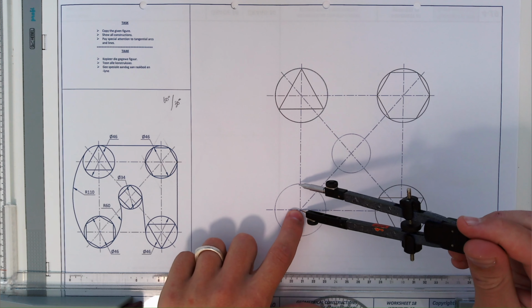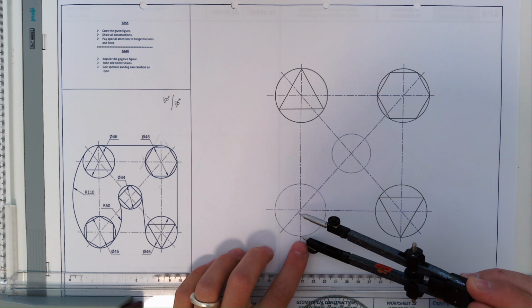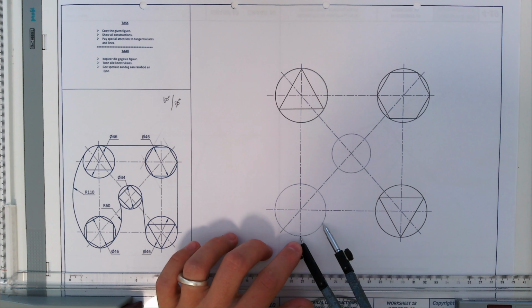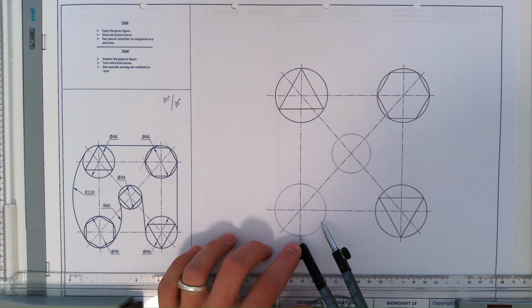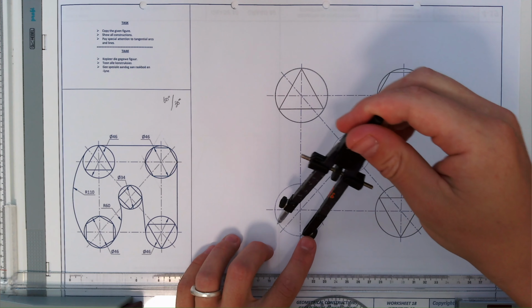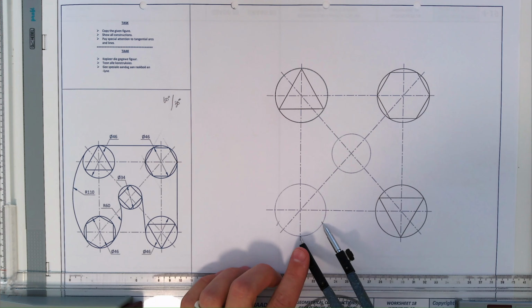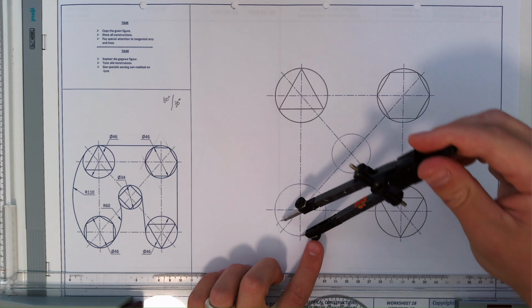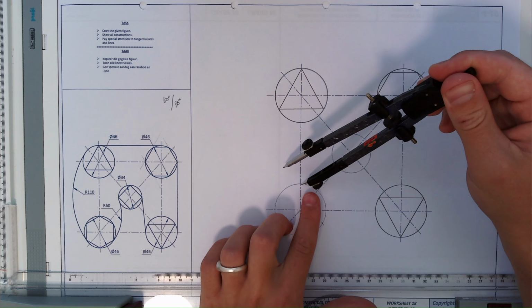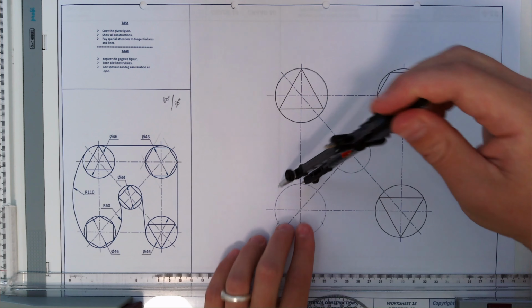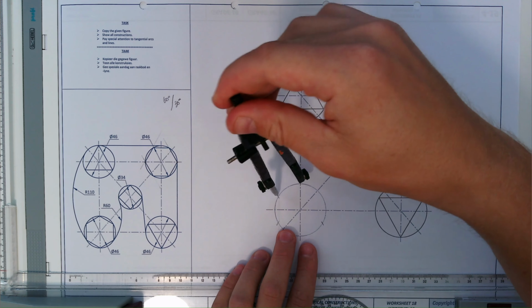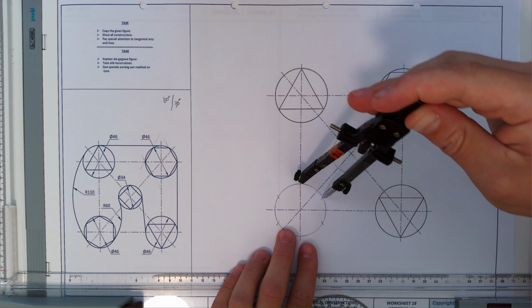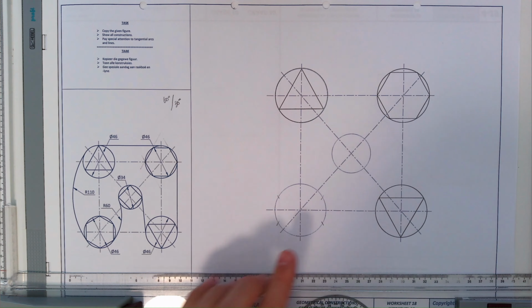Then what you do is you take your sharp point, you put it down here. You make a mark on the circle on the right, as well as on the left, and you do the same at the top, on the left, and on the right. Let me show you again.